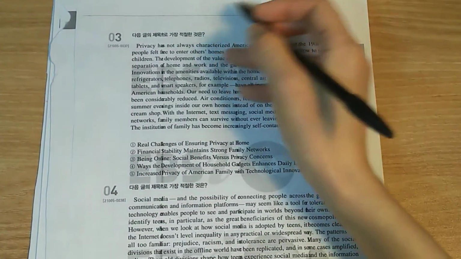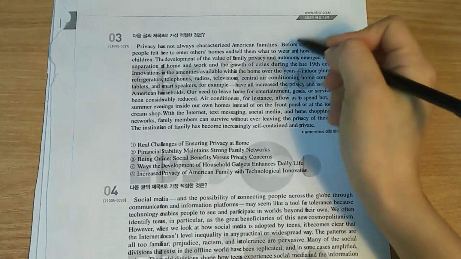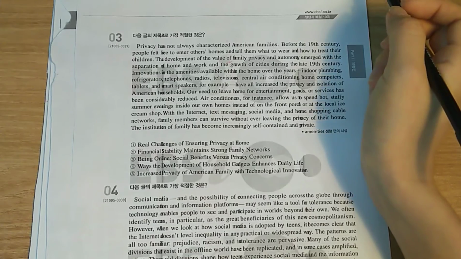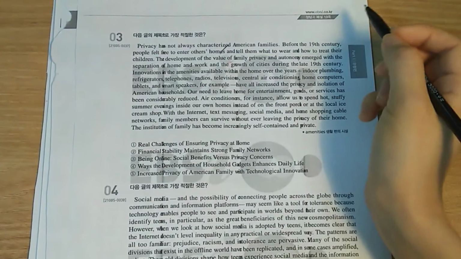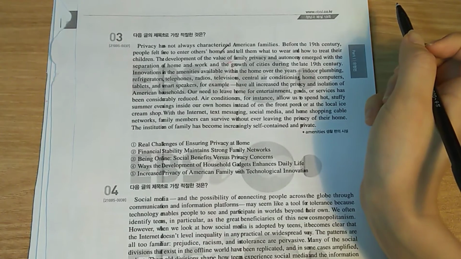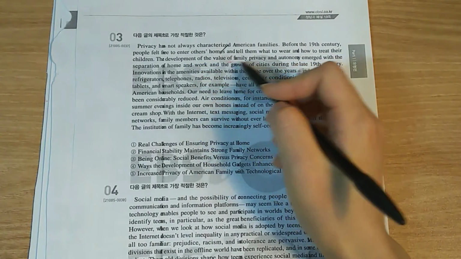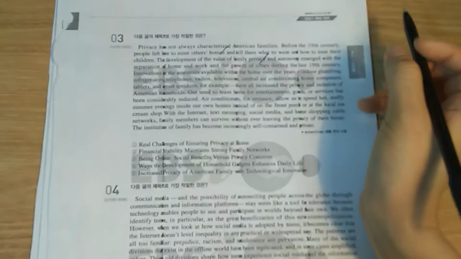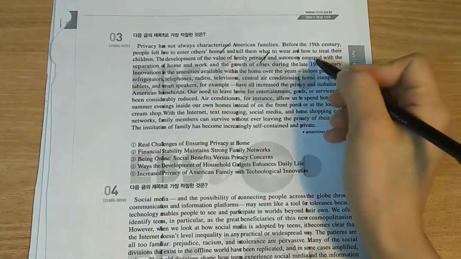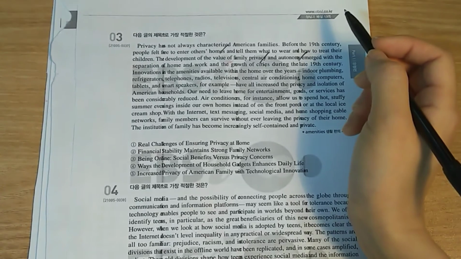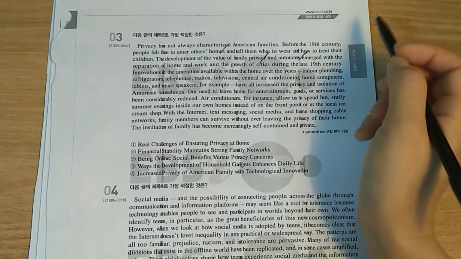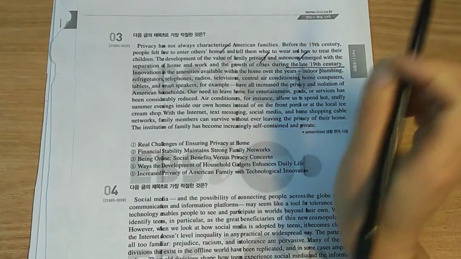Privacy has not always characterized American families. Before the 19th century, people felt free to enter others' homes and tell them what to wear and how to treat their children. The development of the value of family privacy and autonomy emerged with the separation of home and work and the growth of cities during the late 19th century.